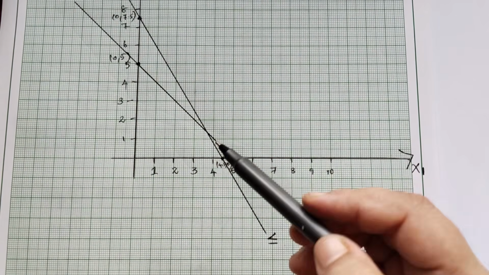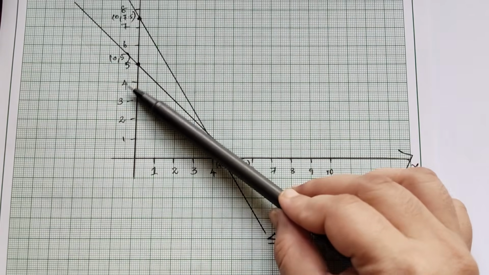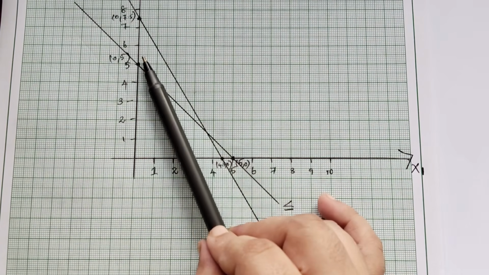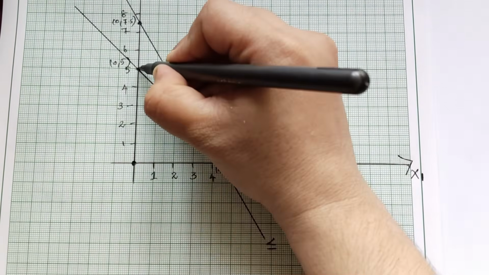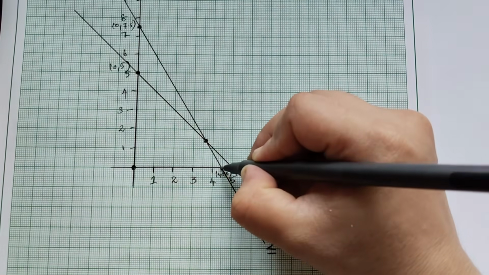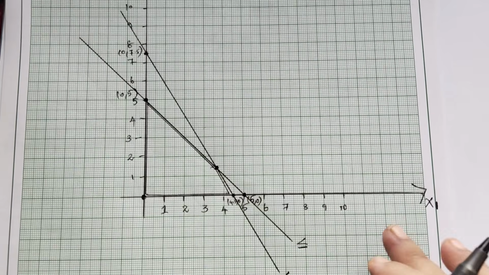So what is the common region for these two constraints? If you see, the region below this line takes up all this, and for this line takes up this region, and so the common region will be bounded by these points, that is, this is the point of intersection. So here, I will just draw the boundary of the common region. So this is the common region.